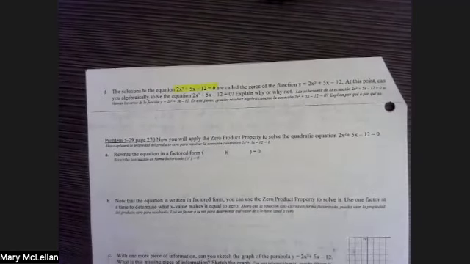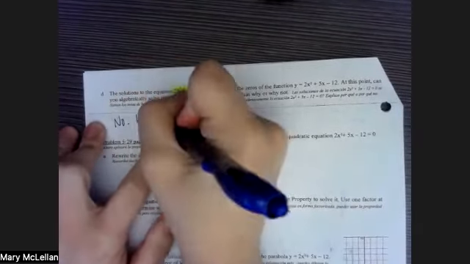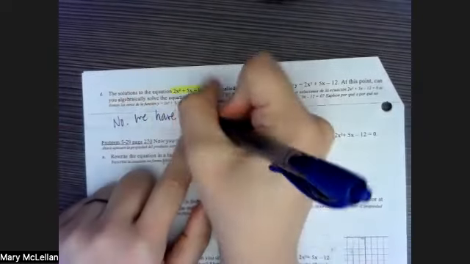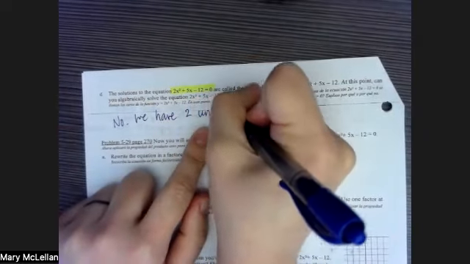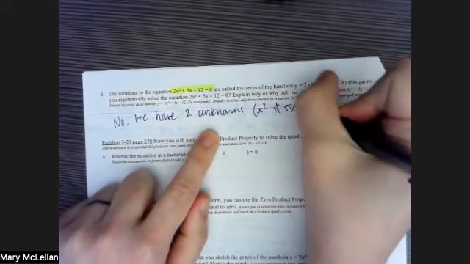Okay, so the equation that we just wrote down is written in the next part. The solutions to the equation 2x squared plus 5x minus 12 equals 0 are called zeros of the function y equals 2x squared plus 5x minus 12. At this point, can we algebraically solve it? And the truth is no. We have two unknowns, x squared and 5x, in one equation.